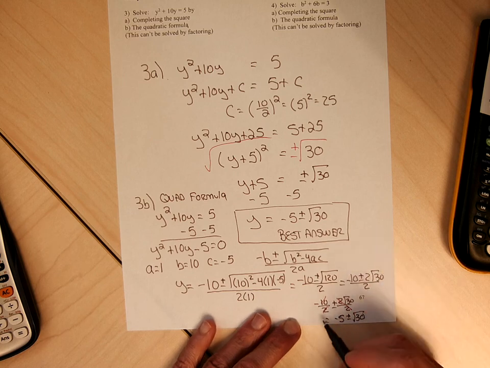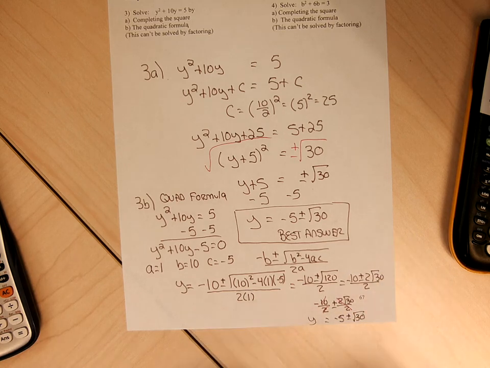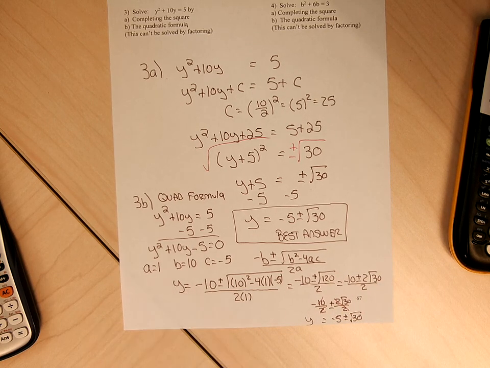My video's got a hiccup, but this is the answer. It's exactly the same answer as completing the square. I couldn't factor because this is prime. I'm going to start a part 2 to the video here in a second.